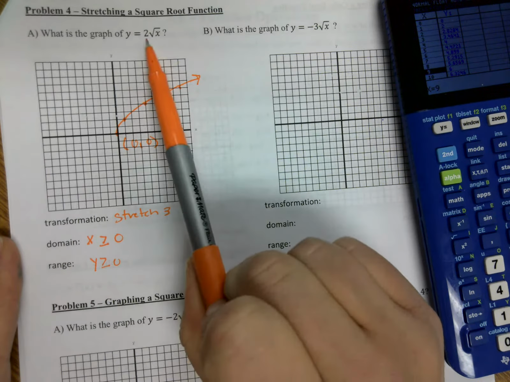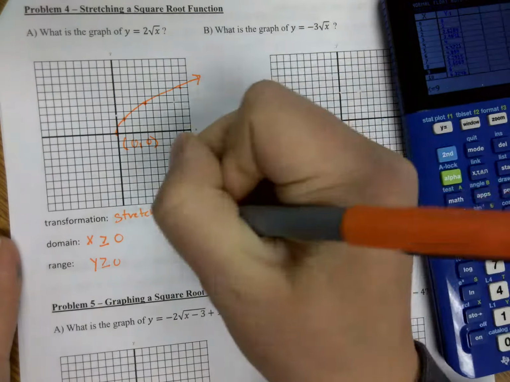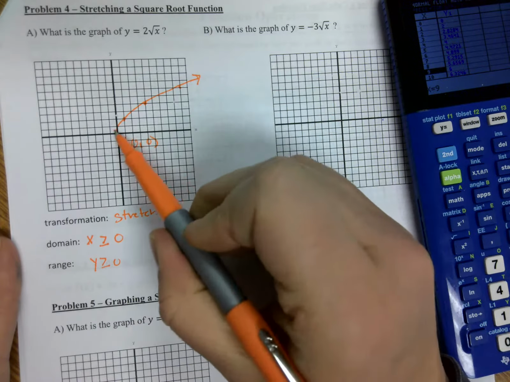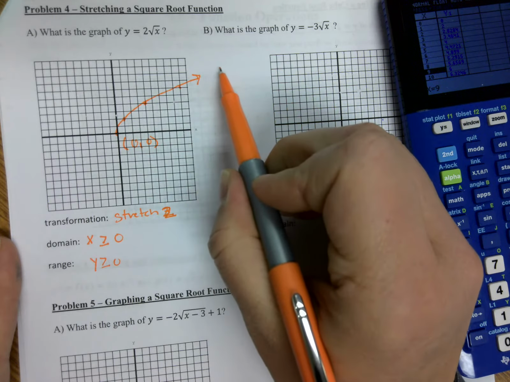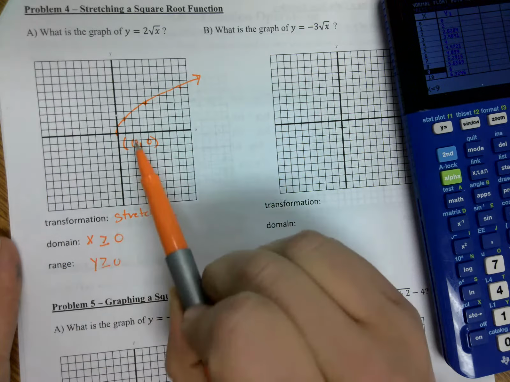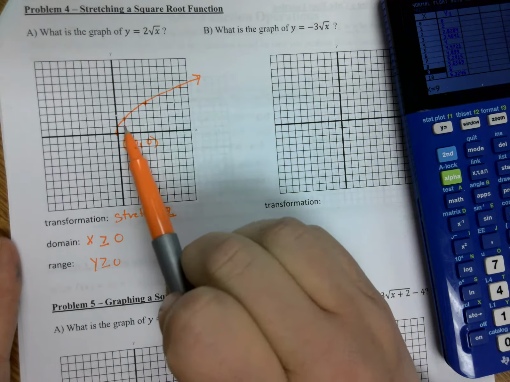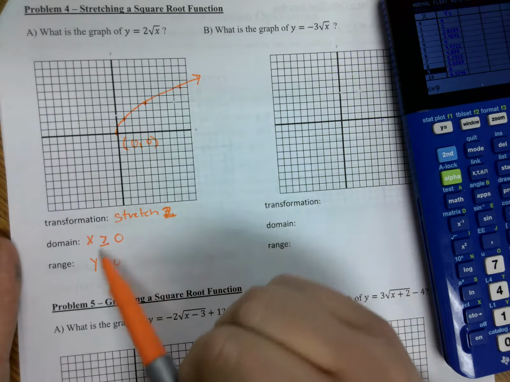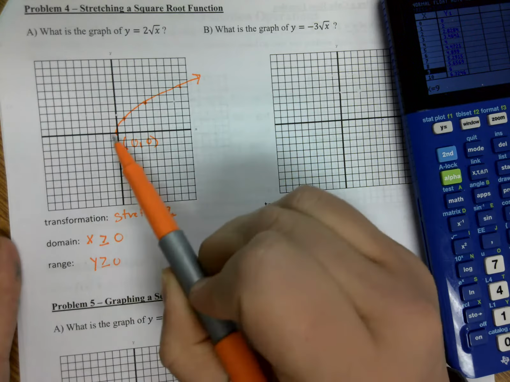Look at how now this 2 is a stretch of 2. I don't know why I wrote 3. This is a stretch of 2. So it's stretching it out. Still, x is greater than because it's getting positive. X is moving to the right. It's moving positive. Y is also greater than because it's moving up.